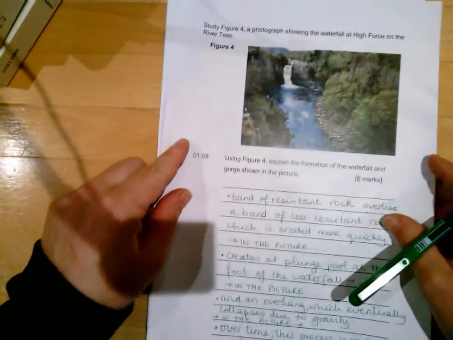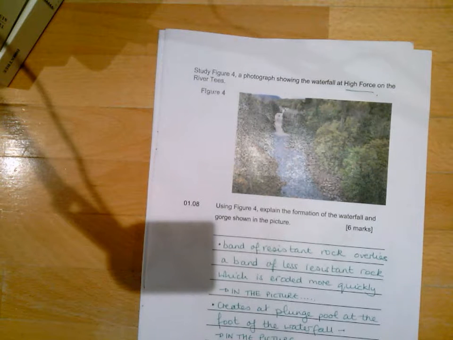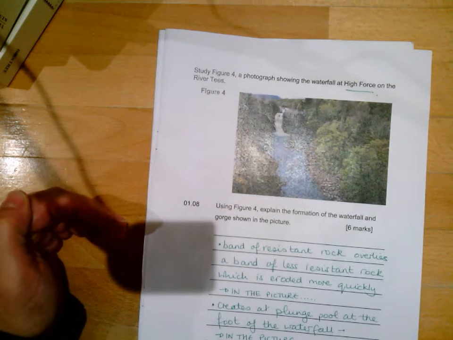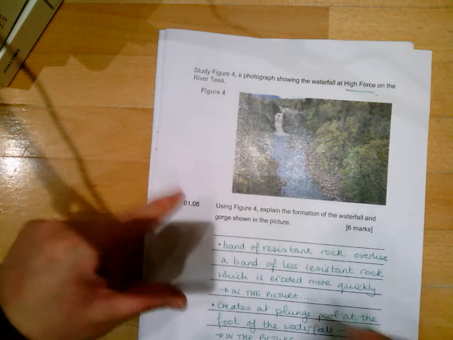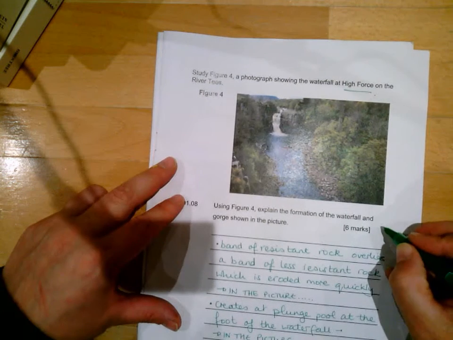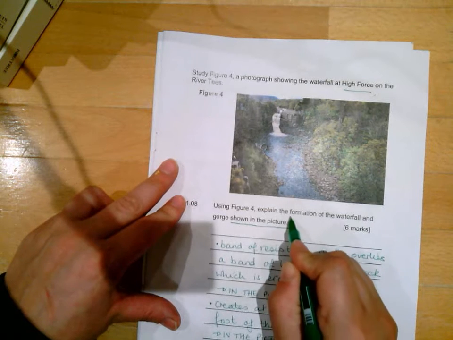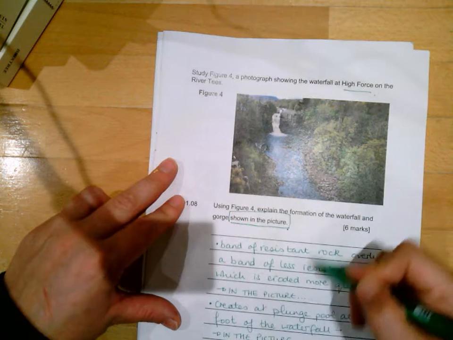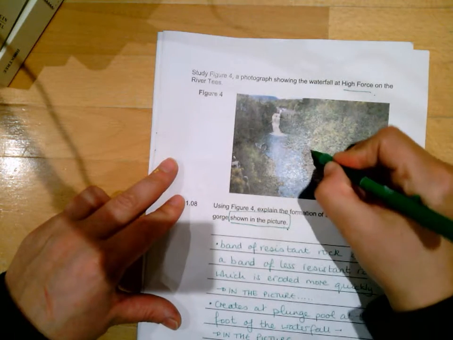Right, the next question was all about High Force waterfall on the River Tees, and people did a brilliant job of answering this question because they knew the 4 steps of waterfall formation and gorge formation. Now, where people lost marks, and lots of people got 5 out of 6, was because of this part shown in the picture. So in order to get full marks, you had to write a good explanation of the formation, but you had to relate it to this picture.